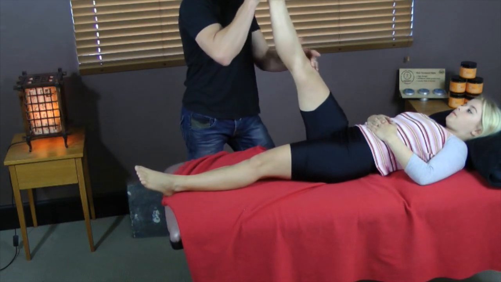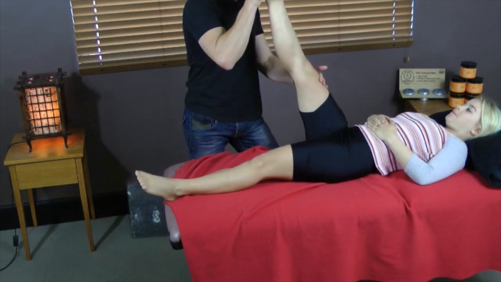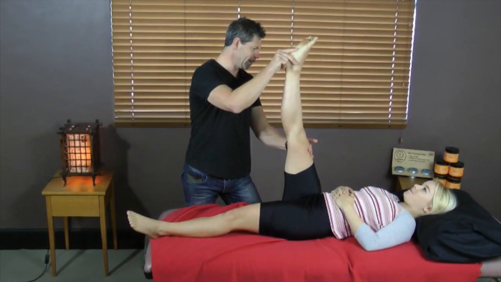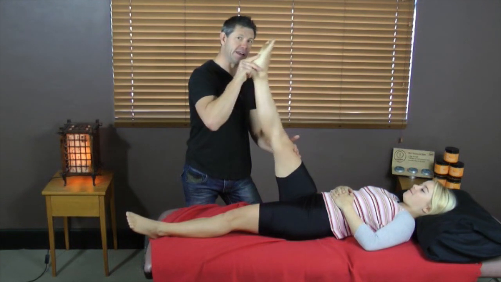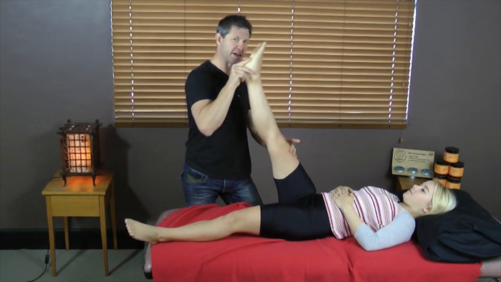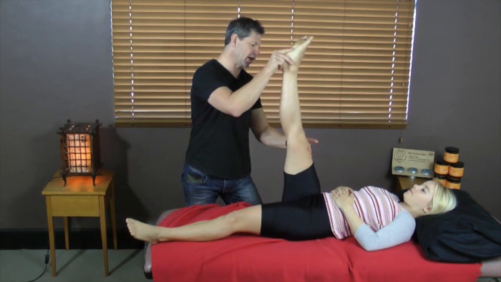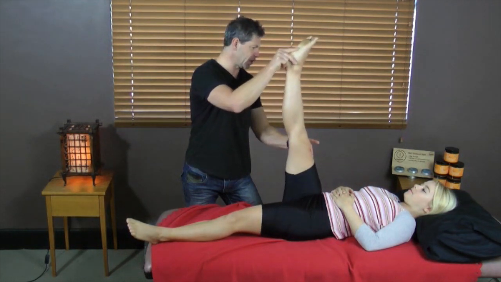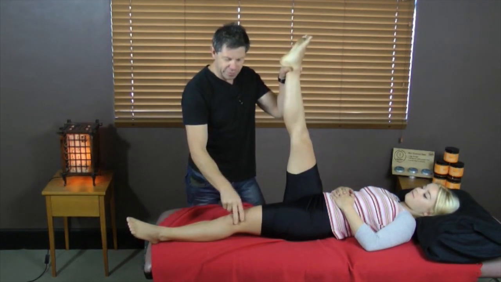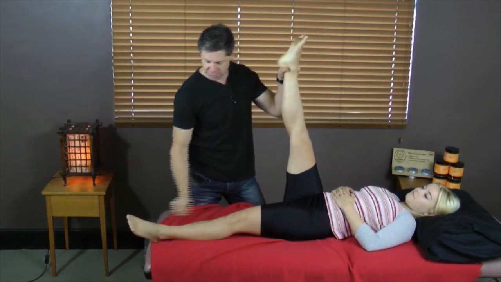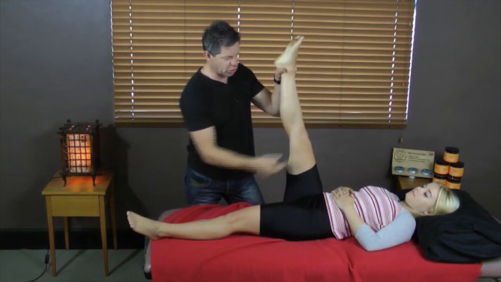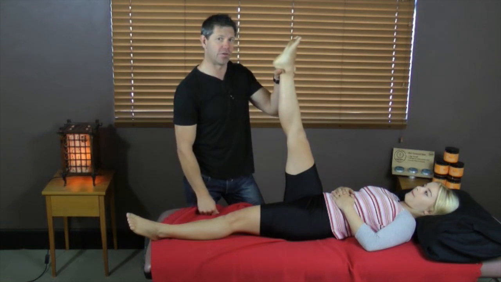So as we come up, Jenna, just tell me wherever you start to feel a bit of a stretch. Okay. So I'm starting to feel a little bit of resistance at this point, which doesn't mean that's her end range, but we take that into consideration. So she's getting up and just starting to feel a bit of tension there. Is that about right? What we've also got to be mindful of is what's happening with this leg as well, because we don't want the other leg coming up, because then once again, we're not getting an accurate idea of what the length is here.